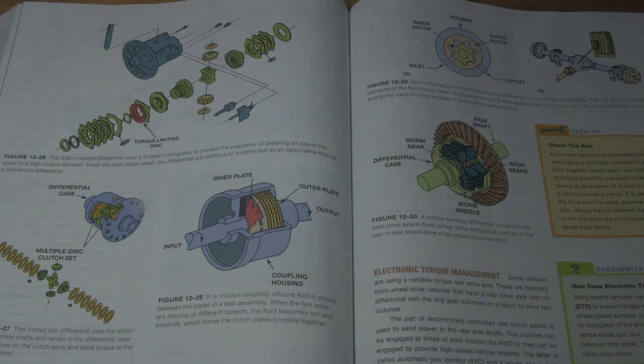Some manufacturers use mechanical componentry. They'll literally have centrifugal weights that apply when the wheel speed is too great, when there's too great a variation between wheel speeds. They'll use a mechanical actuator of some kind that centrifugally locks the two halves together.